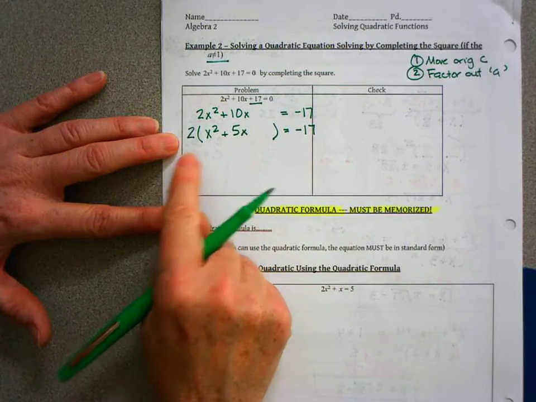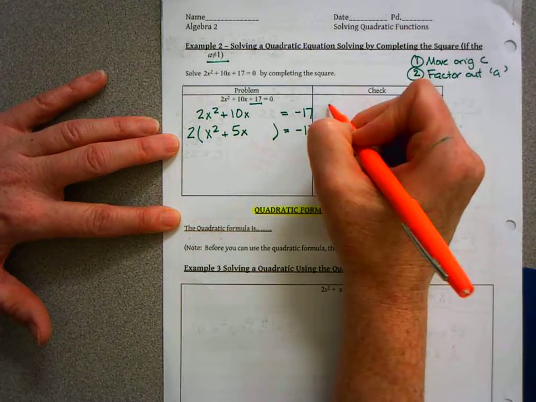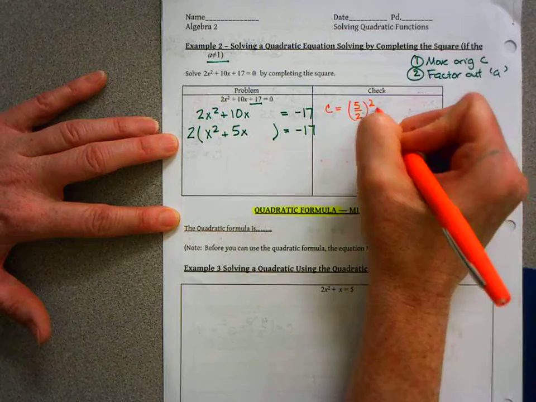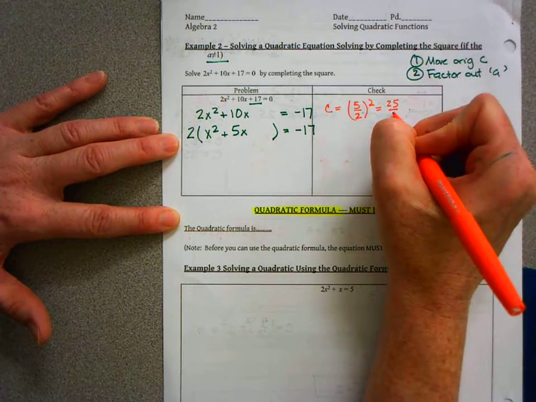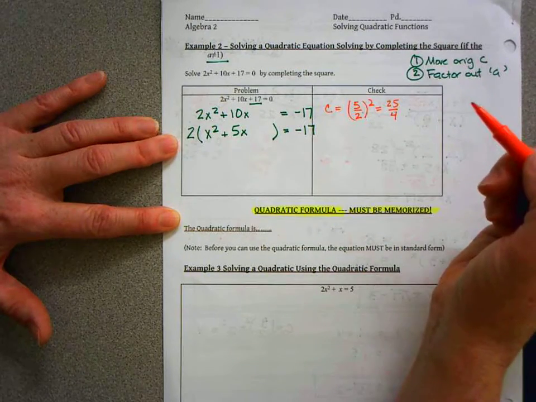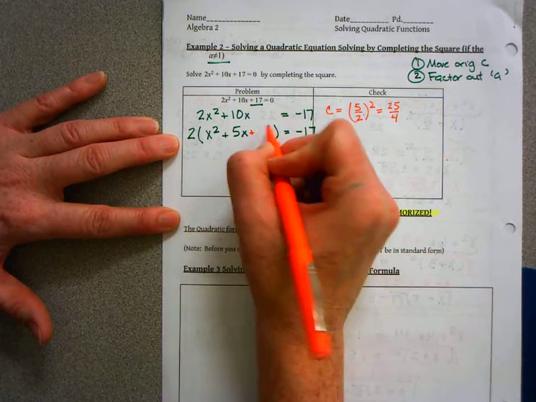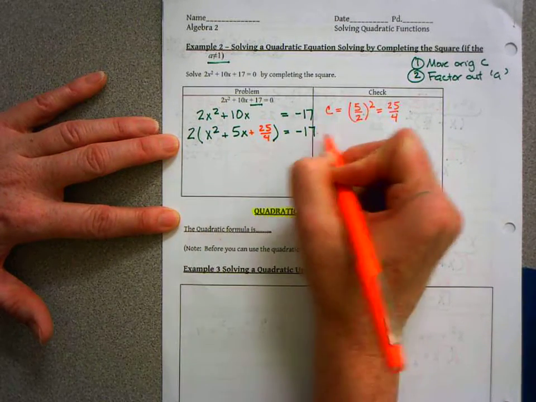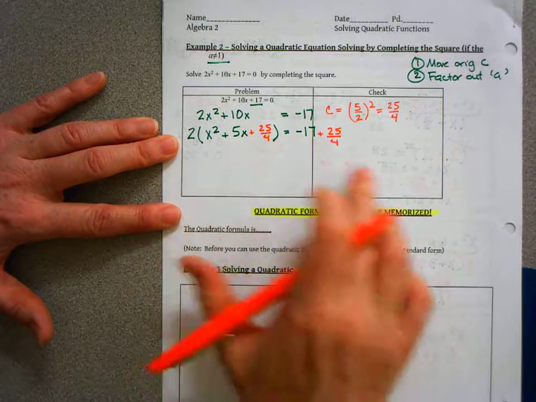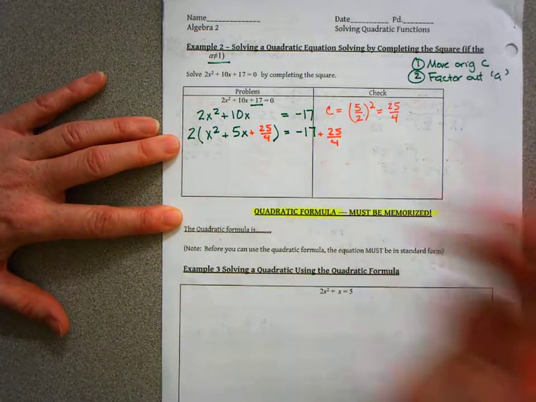And now what I'm going to do is get a binomial squared. So I need a c value. C equals 5 over 2 squared, which equals 25 over 4. So I squared that. And what I'm going to do is add plus 25 over 4. Now, it's a fraction, you know, it happens. So I could do that in decimals. I'm just going to keep it in fractions here.